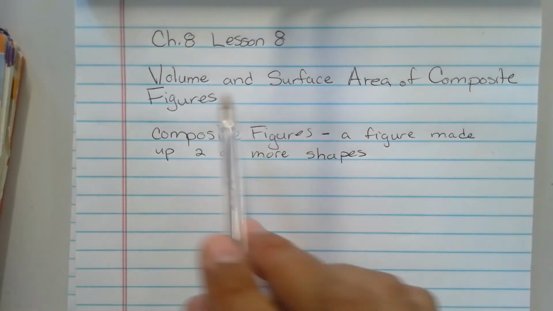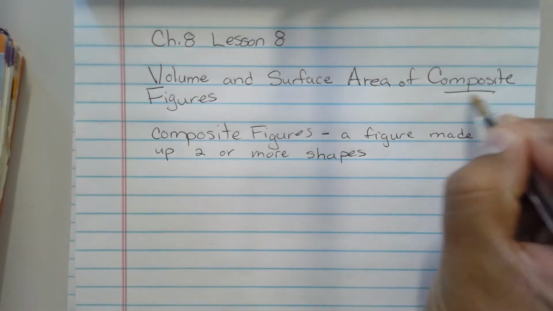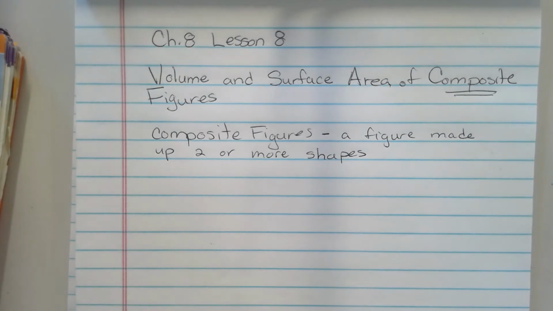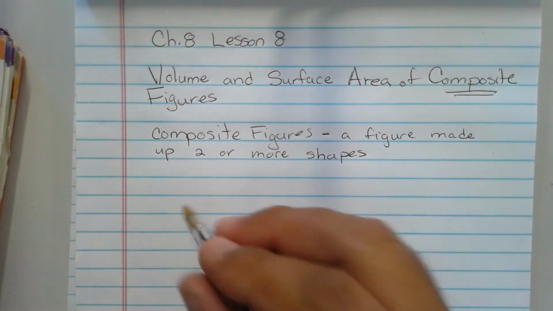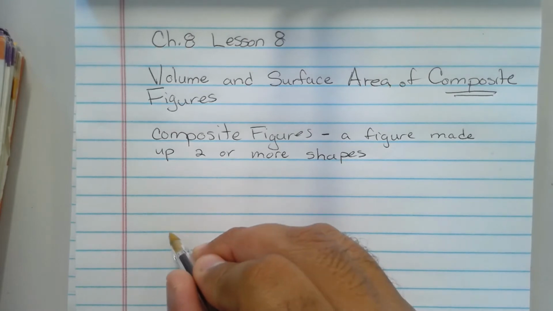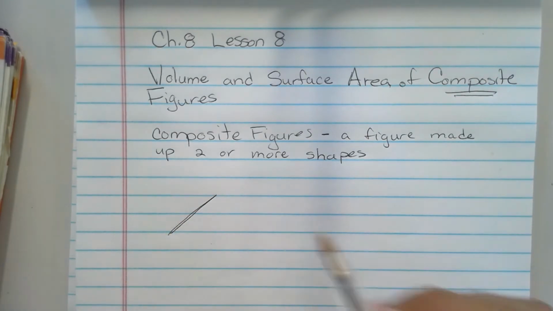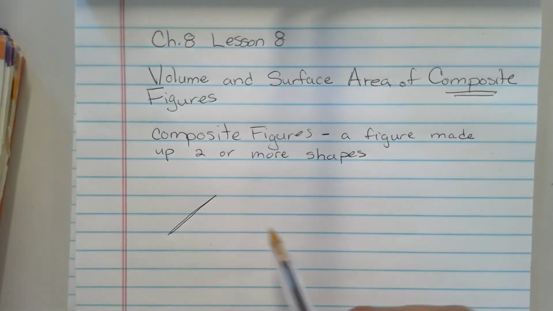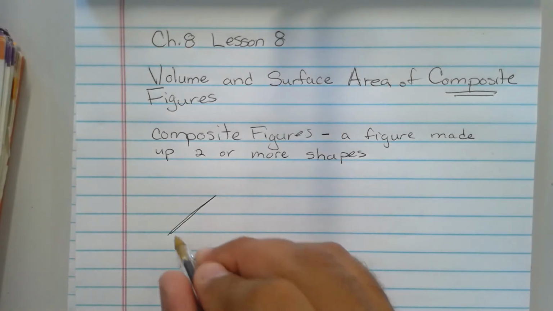The only difference here is that it adds composite shape to it. So for instance, if we take a look at this picture that I'll give you right now, you can learn how to do this by starting with a regular parallelogram.